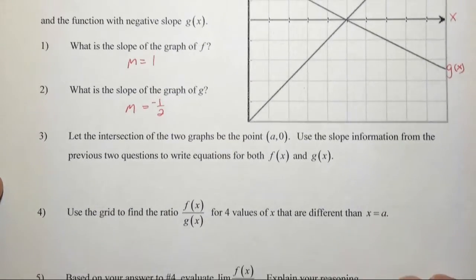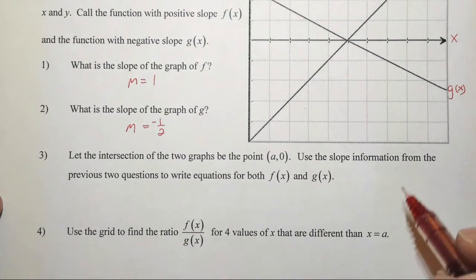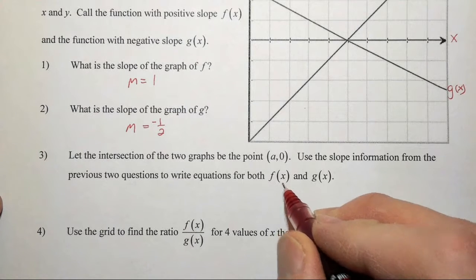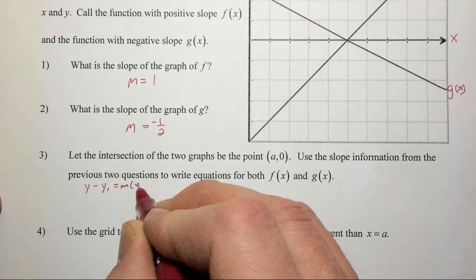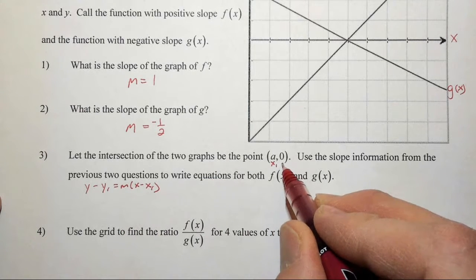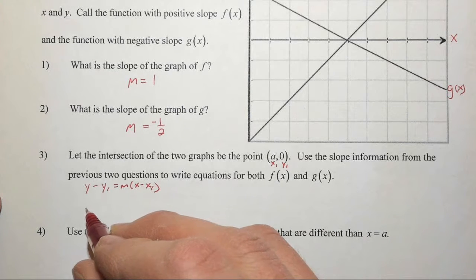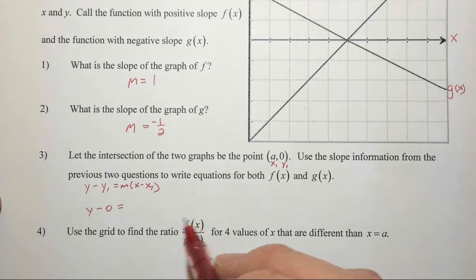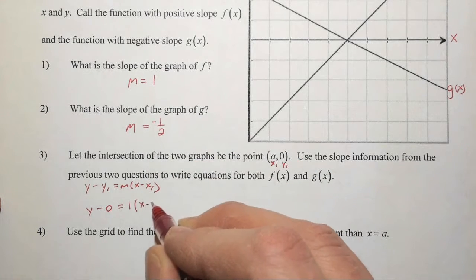Use the slope information from above and come up with equations for both f of x and g of x. So let's do f of x first. We're going to write the equation of a line, so that's y minus y1 equals m times x minus x1. And we know that x1 is a and y1 is 0. So for our f function, we have y minus 0 equals the slope, which we said was 1, times x minus a.